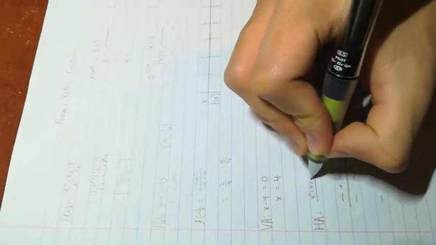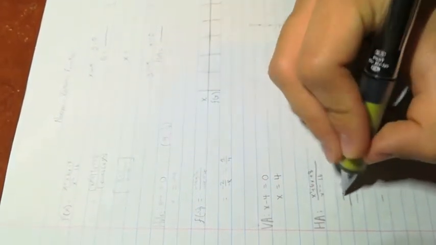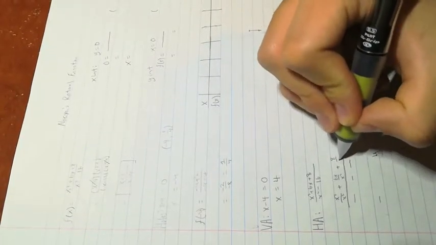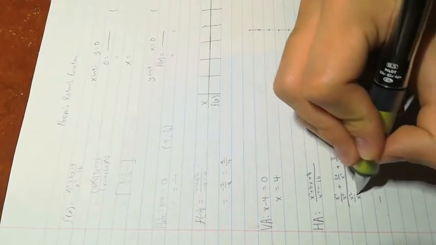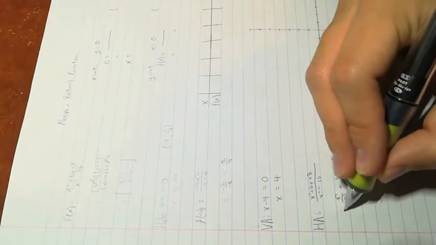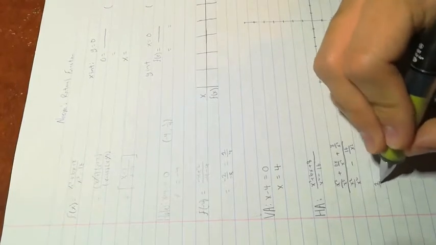Now, to find the horizontal asymptote, you'll set each term over the highest power of x, in this case x squared. This will make our horizontal asymptote equal to 1.